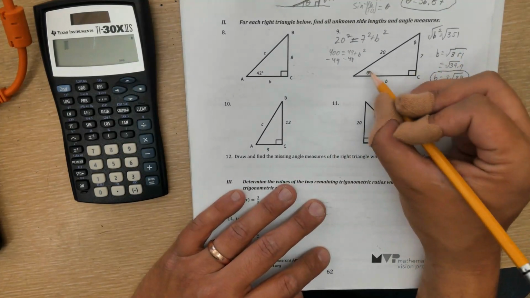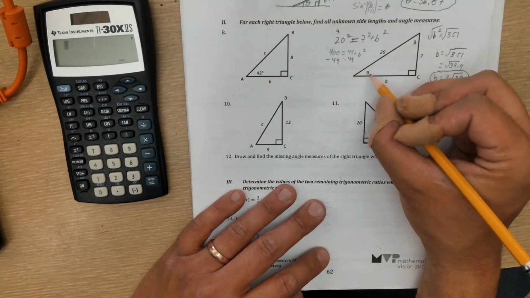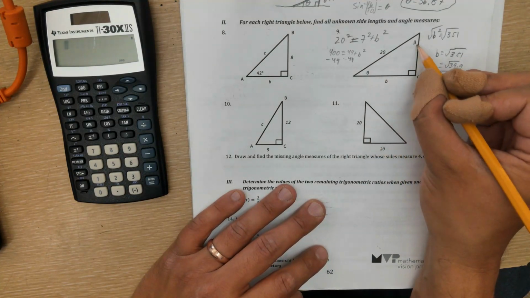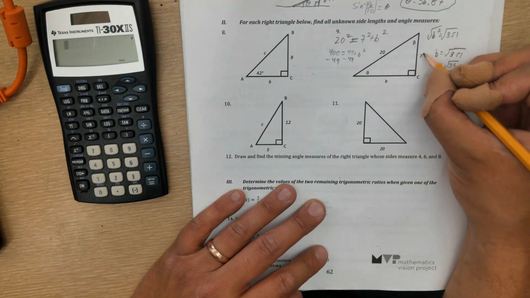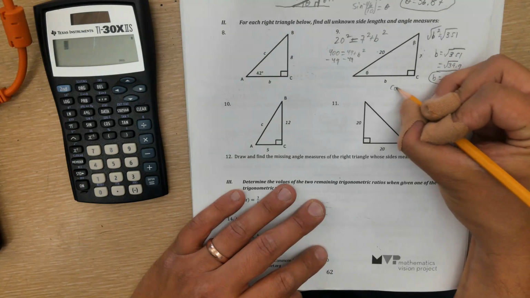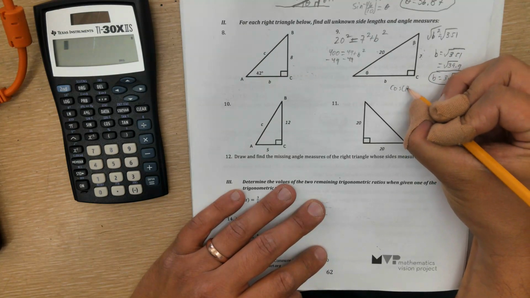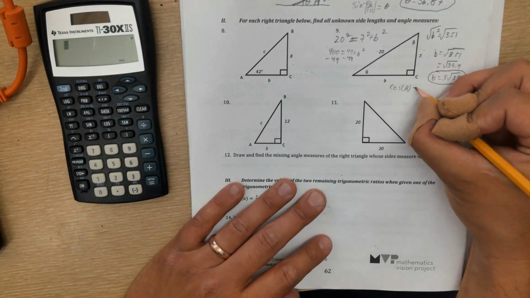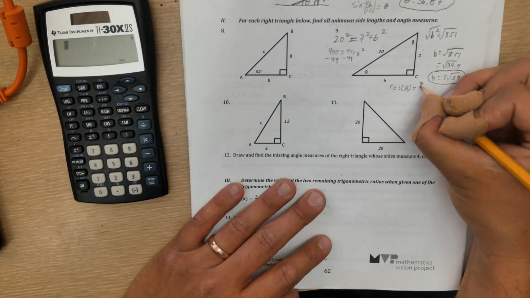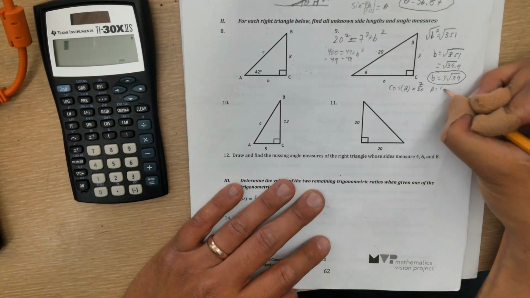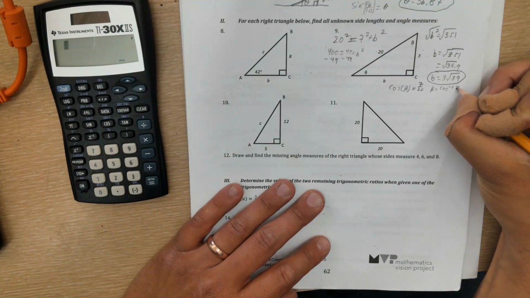So theta and beta, I'm going to use 7 and 20. We've been doing sine a lot, so I'm going to do beta. So beta, 7 and 20, is adjacent and hypotenuse. So cosine of beta, beta is the Greek letter for b, another variable, is adjacent over hypotenuse. So that means beta is going to equal the cosine inverse of 7 over 20.